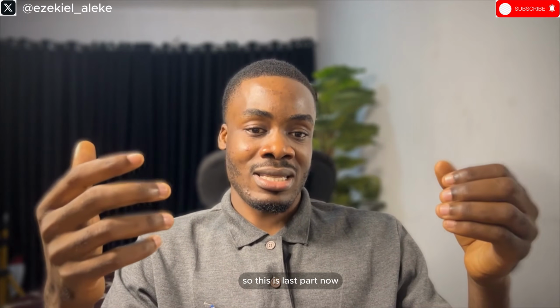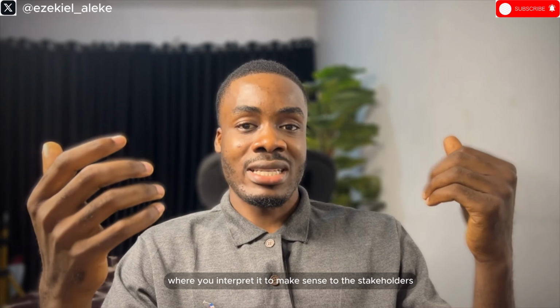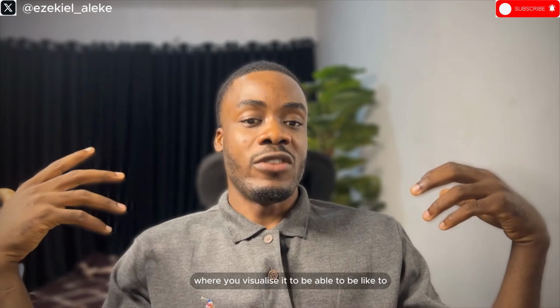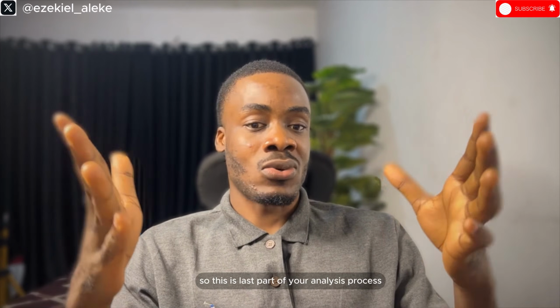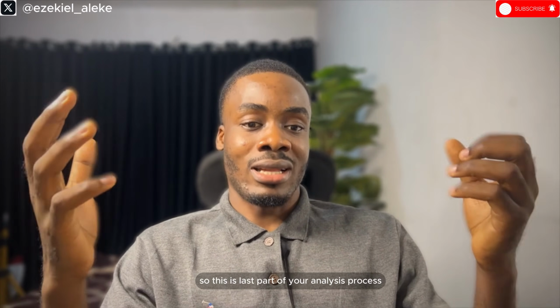This is the last part, where you interpret it to make sense to the stakeholders, and where you visualize it as a visual aid for your stakeholders. This is the last part of your analysis process.